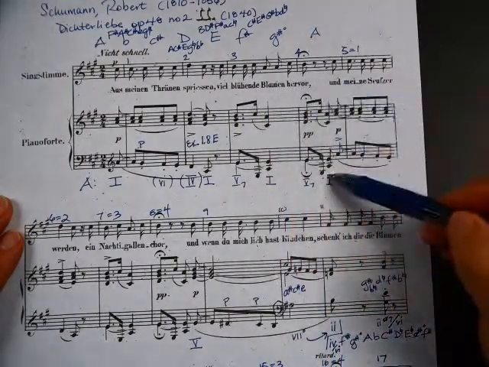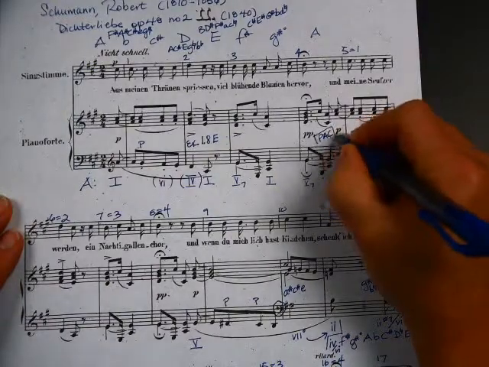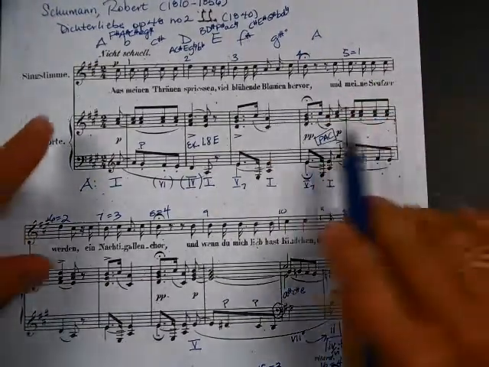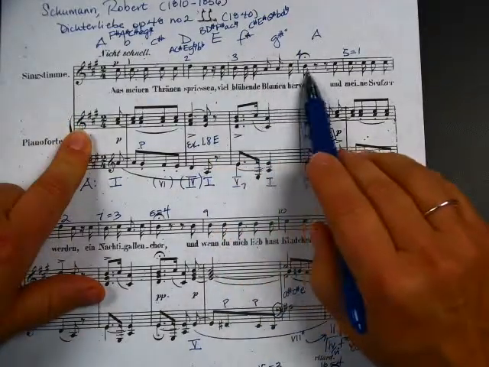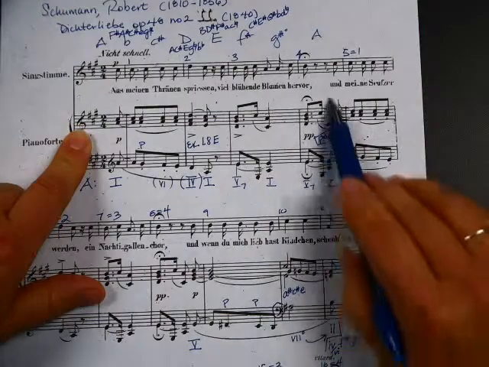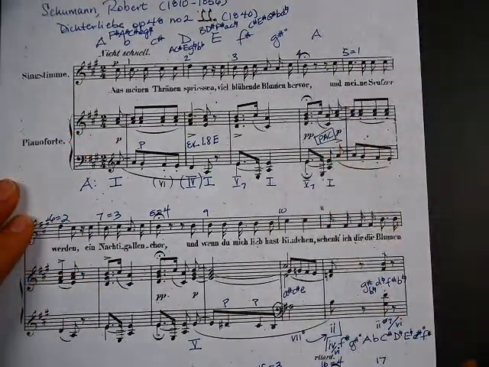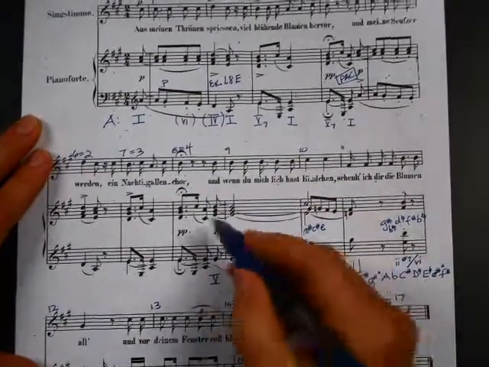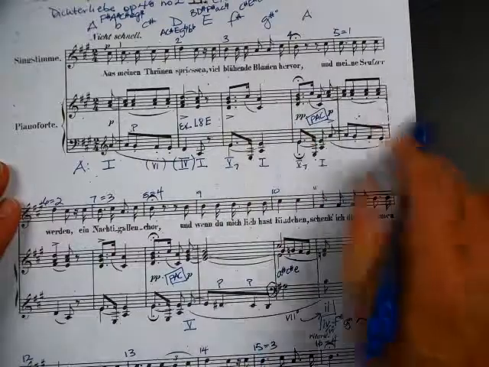I'll label that here. If you were just looking at the piano, there'd be a sense in which, oh, that is a perfect authentic cadence, but the text continues. The phrase ends with the piano playing the tonic chord in measure 4 that the voice does not participate in. Similarly, at measure 8, we get a perfect authentic cadence. Measures 1 through 4 repeated, and measures 5 through 8, though with different text.